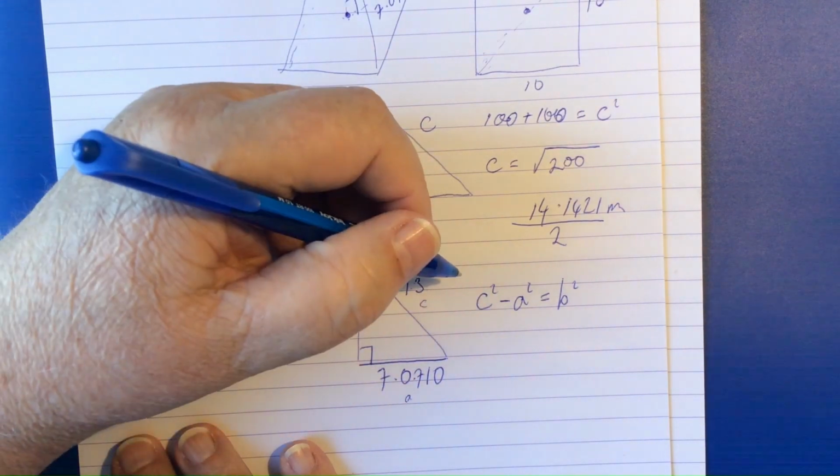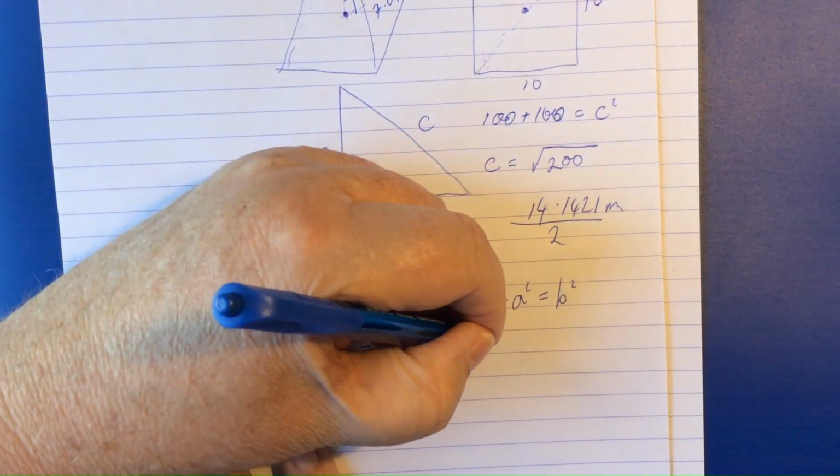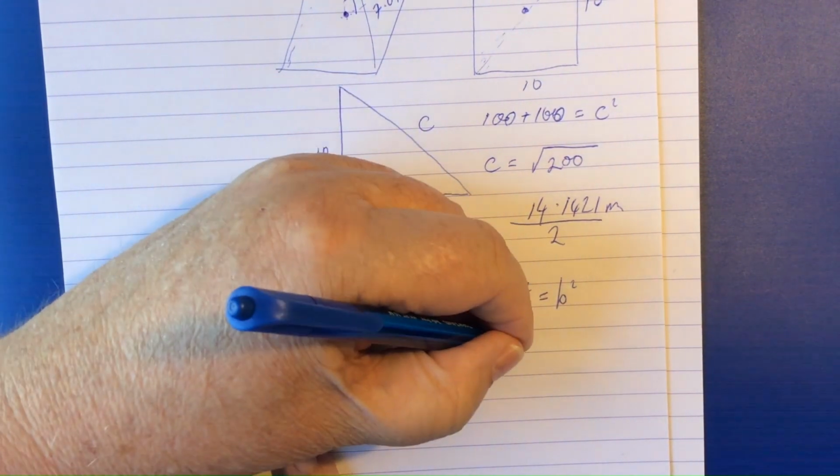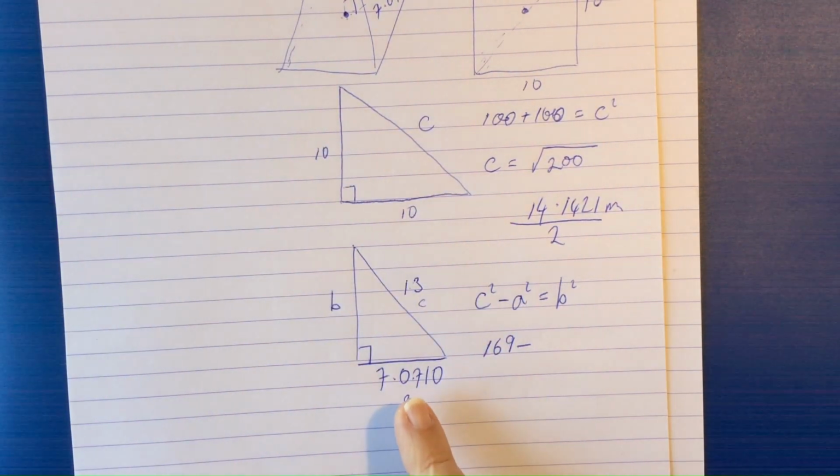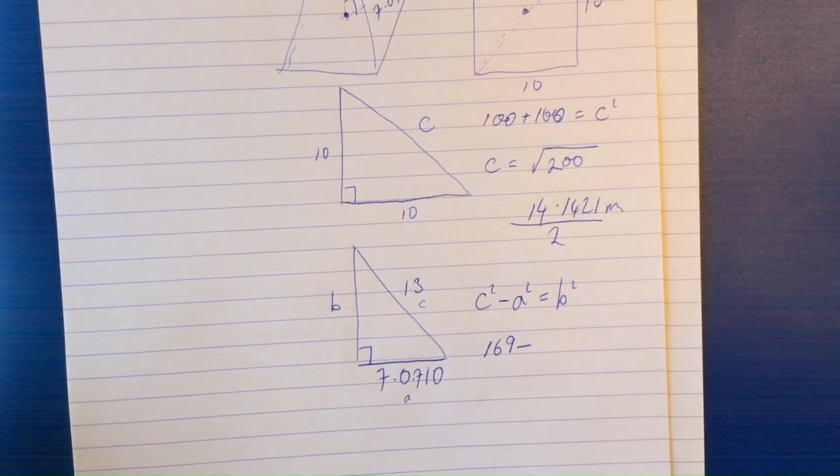Okay, so C squared, 13 13s, 169. Don't ask me what this is. It's 50 something, because 7 7s are 49, 8 8s are 64.